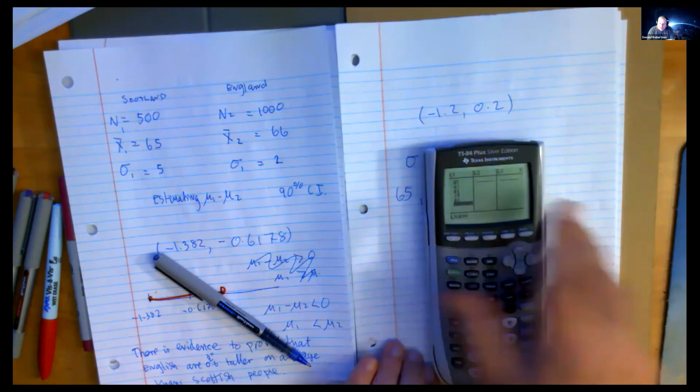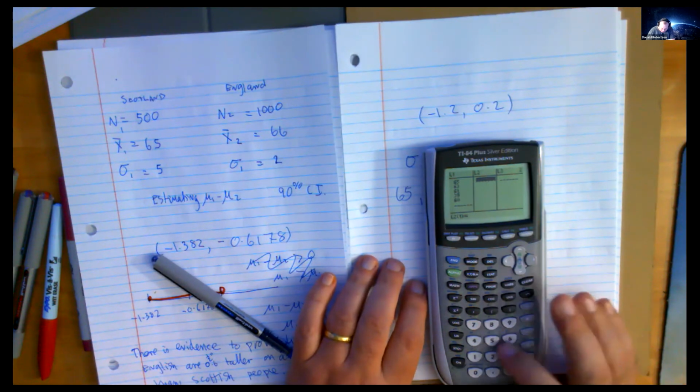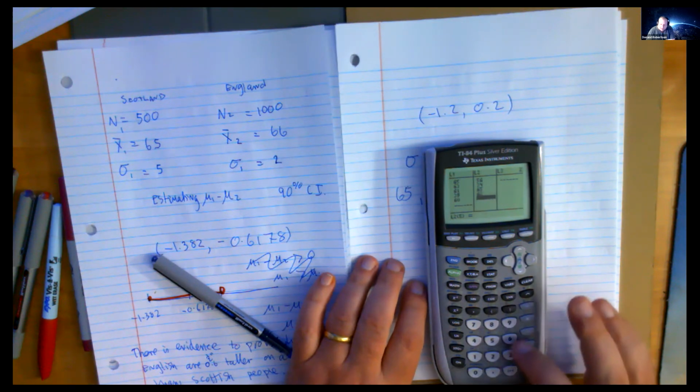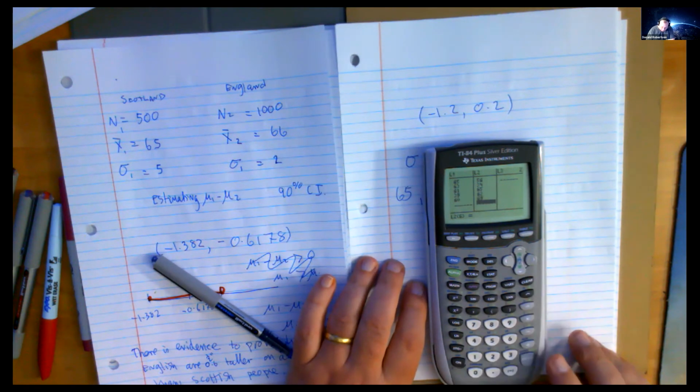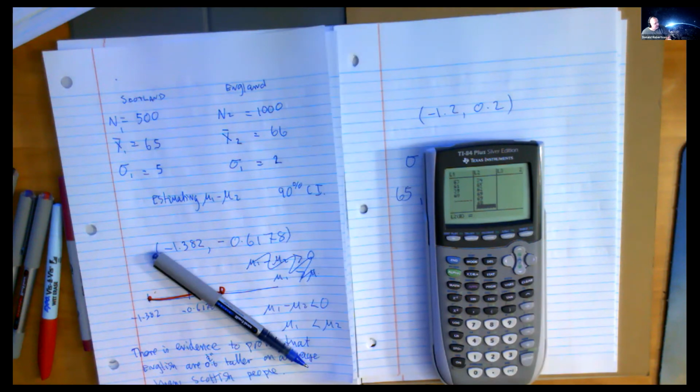And then you get some sample of English. You asked 8 Englishmen and found their heights, and you got 56, 64, 65, 62, 69, and maybe a few more. You'd put the data in.